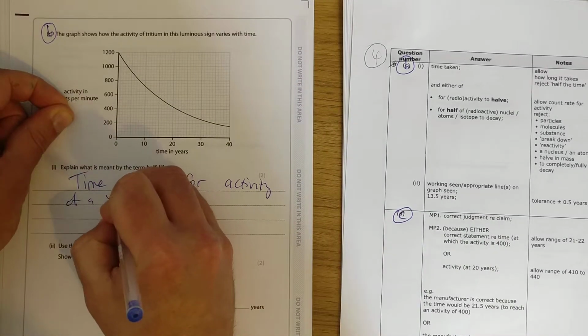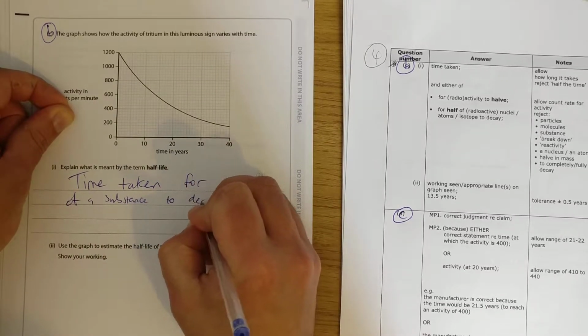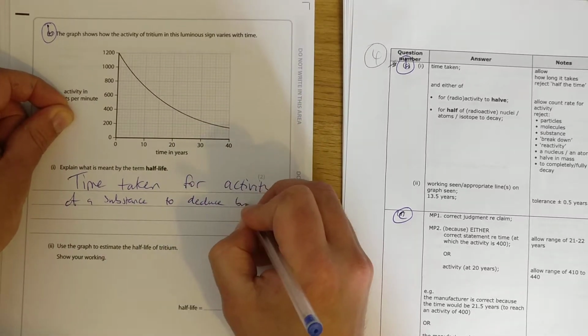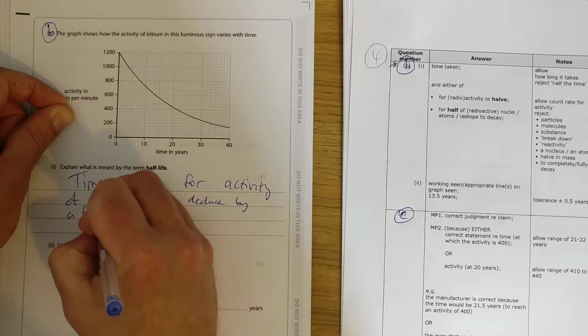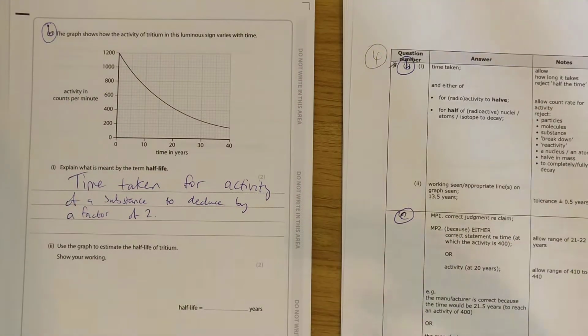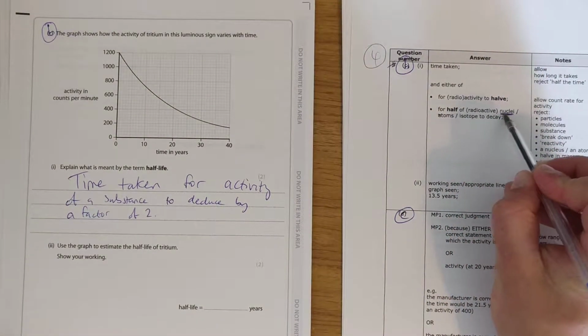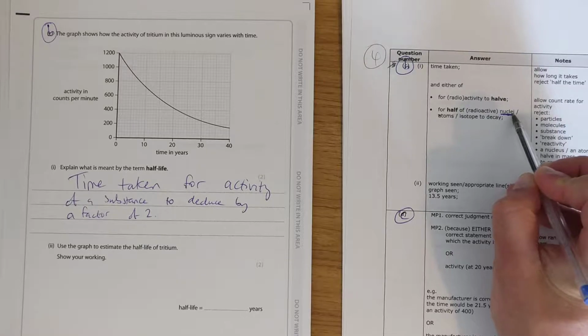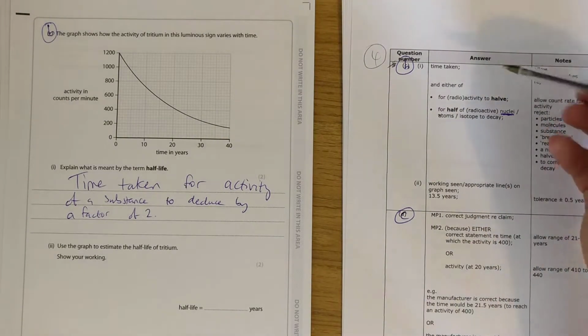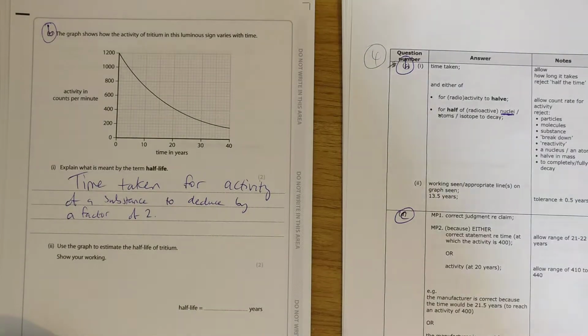of a substance to reduce by a factor of 2. You could also say it's the time it takes for the number of nuclei that are radioactive to decrease by a factor of 2 as well. So mark schemes there. Use the graph to estimate the half-life of tritium.